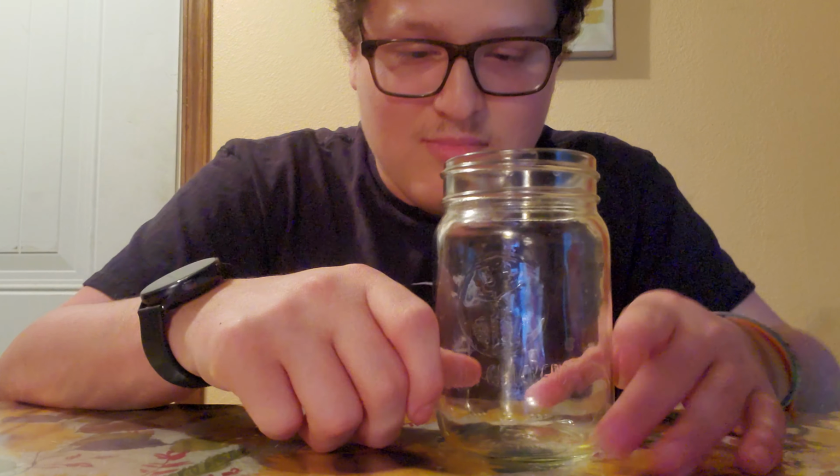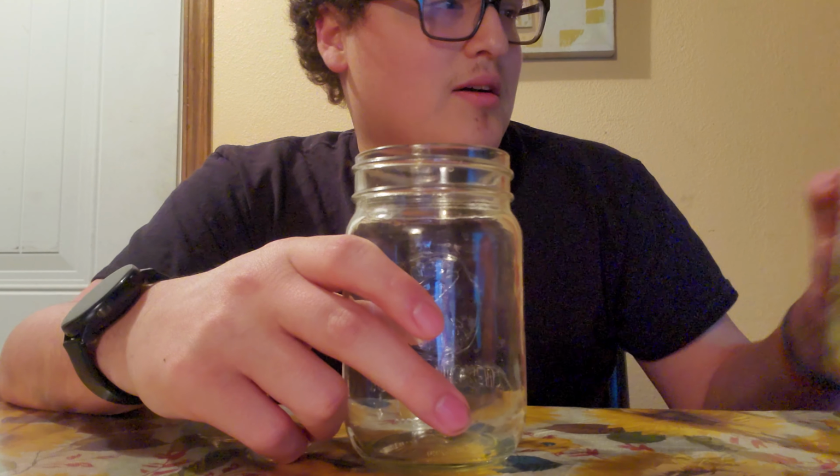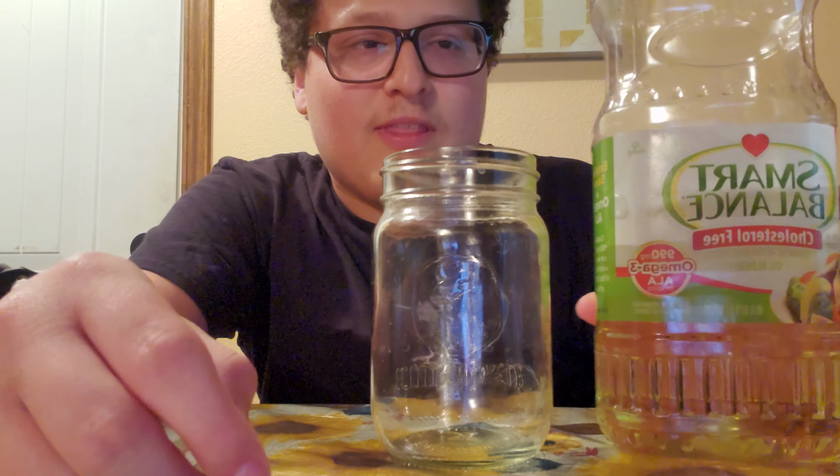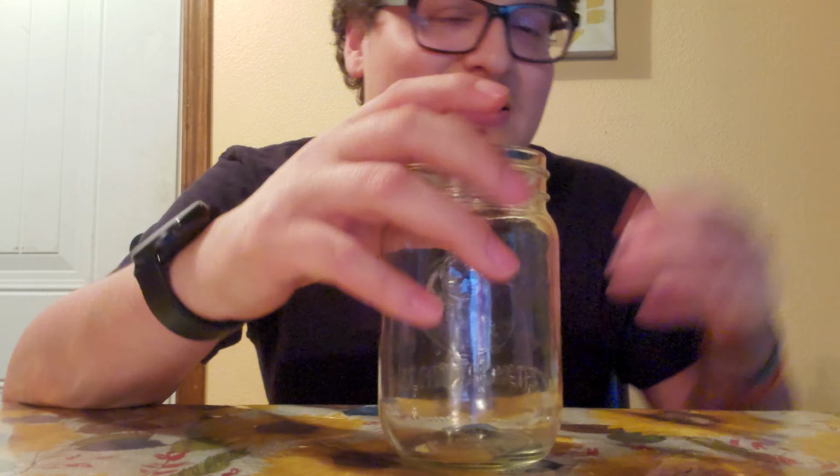So if we get our container that we're going to be filling up, normally you want to start off with the heavier liquids. So personally, I think the order that it should be put in is the syrup, followed by the cooking oil, and then the water, because I feel like the water is least dense of the liquids. So let's see if I'm correct on that.